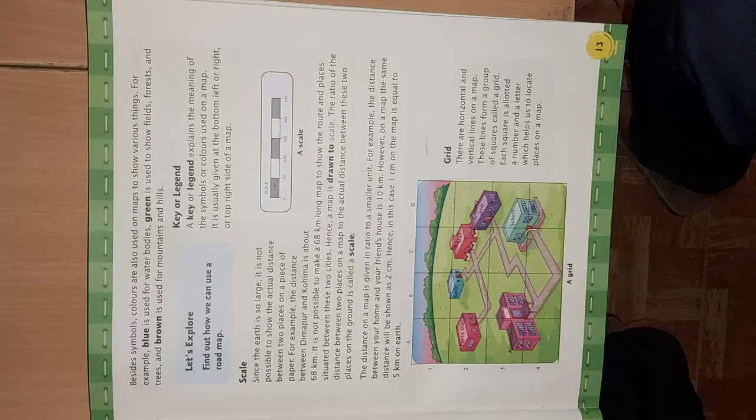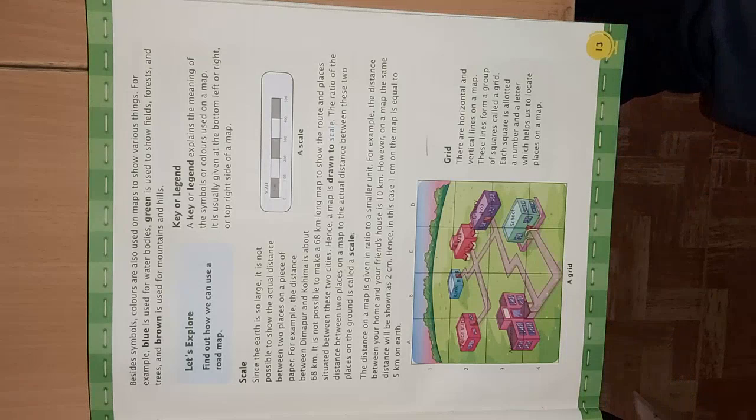This is the ratio between the distance of two places on a map and the actual distance between the two places on the ground level.